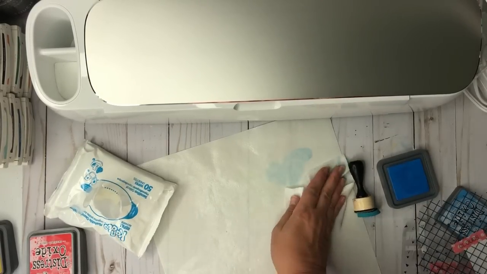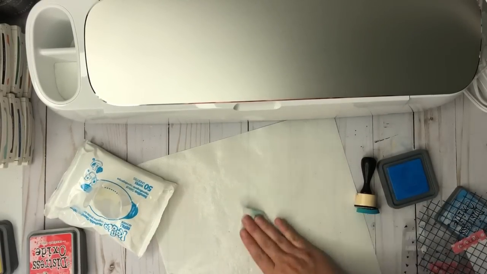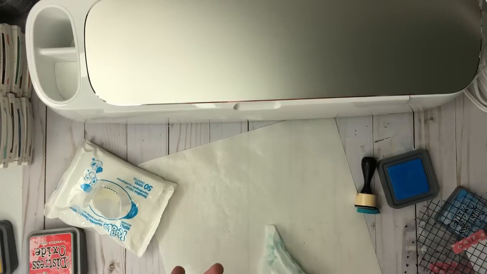So I hope you guys found this helpful. You could do the same thing, like I said, if you're wanting to do some letters and stuff and you need stencils, whether it's for spray paint, whatever it is. All you need is some acetate. You can use it from packaging, like I said.